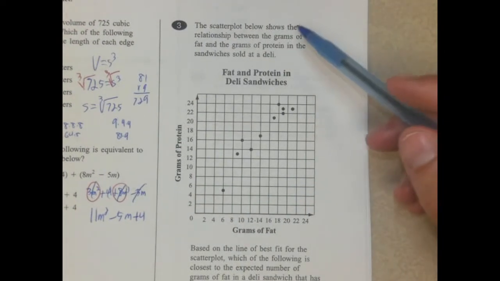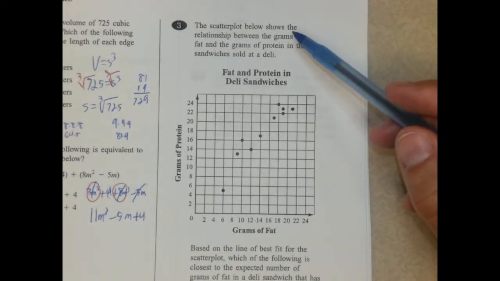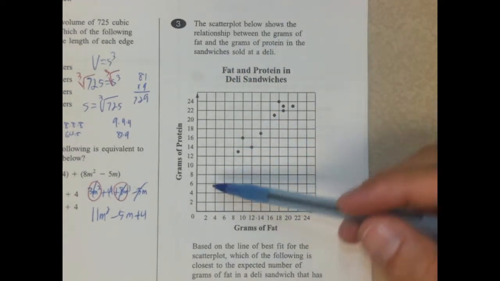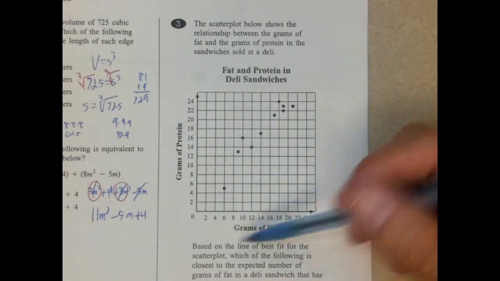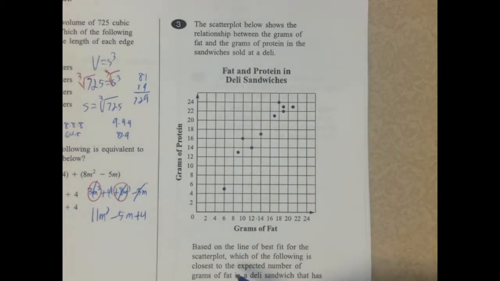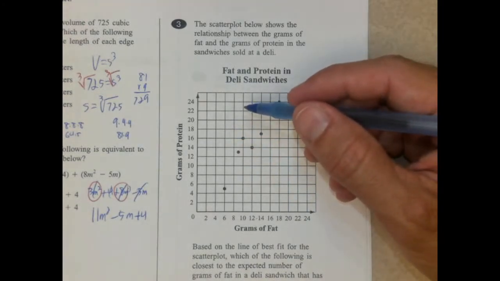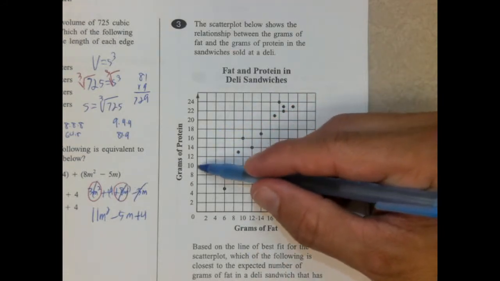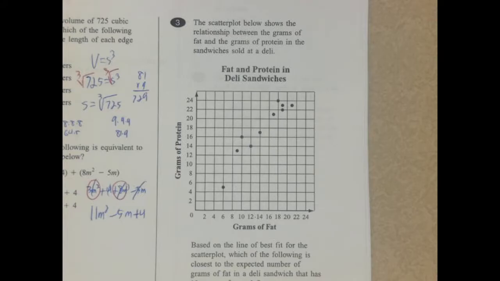Number 3 is a scatter plot problem. The scatter plot below shows the relationship between the grams of fat and the grams of protein in the sandwiches sold at a deli. So grams of protein is the y-axis and grams of fat is the x-axis. Based on the line of best fit for the scatter plot, which of the following is closest to the expected number of grams of fat in a deli sandwich with 10 grams of protein? So we're looking to see what the probable x value would be when the y value is 10. So we need to make a line of best fit.